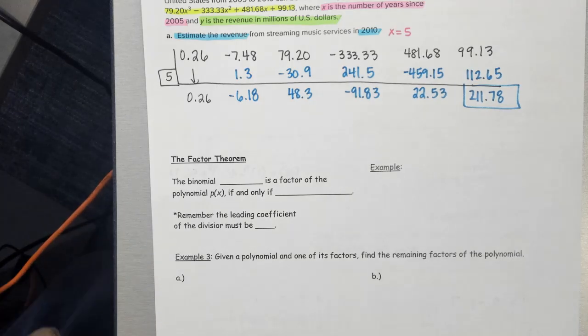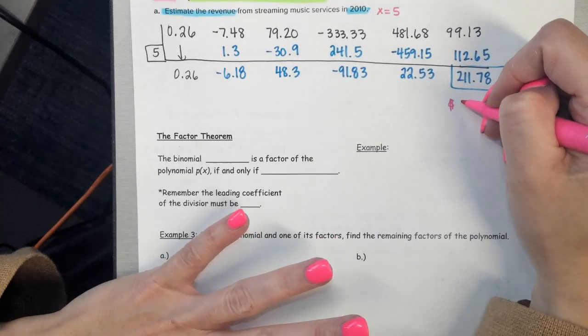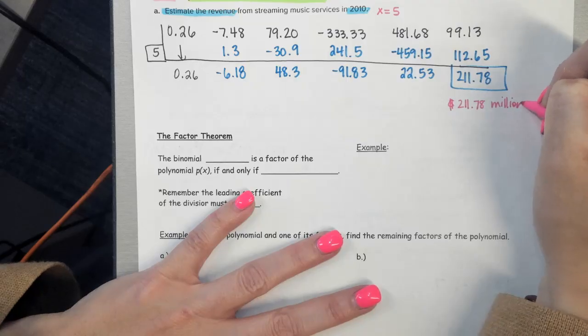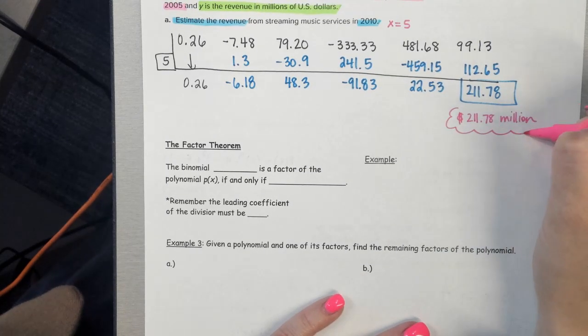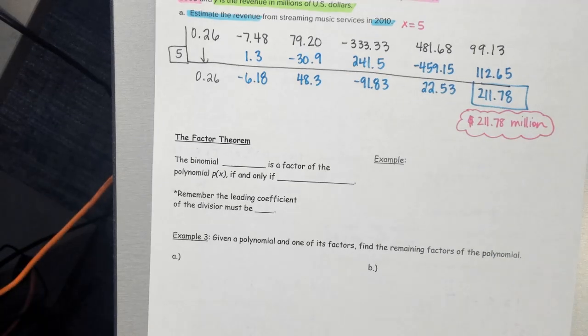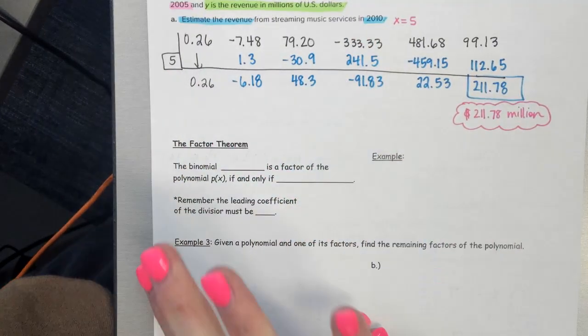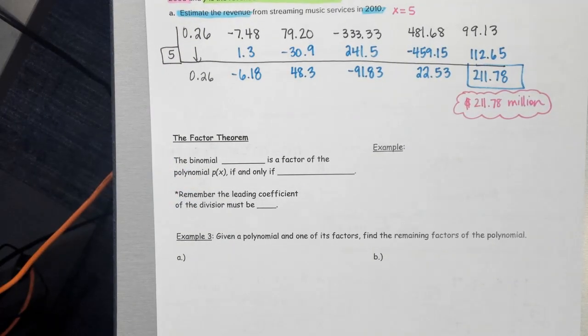Okay, so you're trying to find the revenue, and then they tell you that this is the revenue in millions. Okay, so when it says estimate the revenue, you're going to write this in millions, or you can multiply. So you can either say 211.78 million, or you can just multiply that by a million in your calculator. Okay, and then you can put all the zeros with it. That would be fine too. Okay, just make sure that your unit matches the ones that are given. Yep, for the application, it just says estimate in 2010. So in that case, you can just interpret the answer.